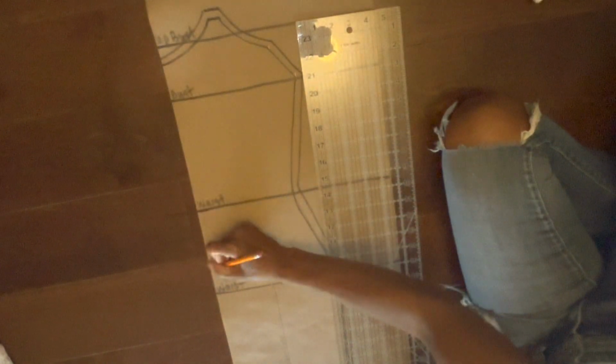And I know that it's going to stretch, so I just write stretch here. And then over on the side here, I just need it to say that it's on the fold. All right, we're going to cut this on the fold, and we are doing cut 1 on the fold.